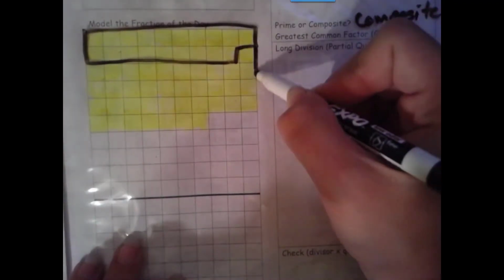Make sure you have 19 in each group and keep the shaded separated from the unshaded.